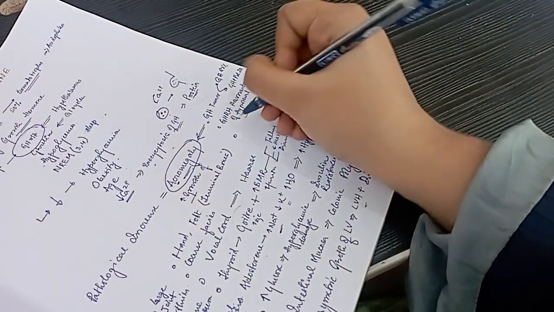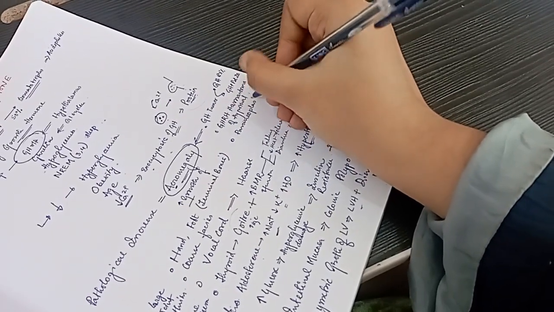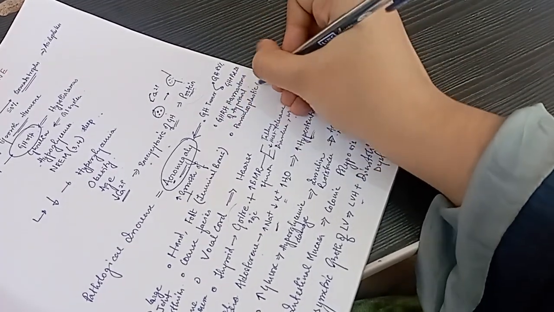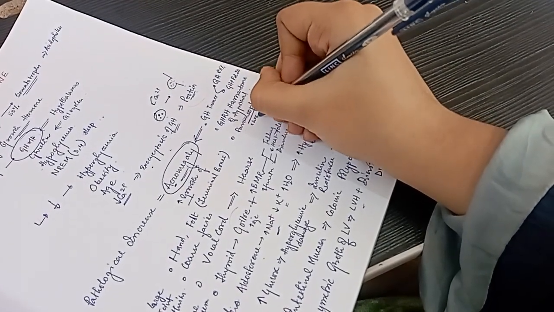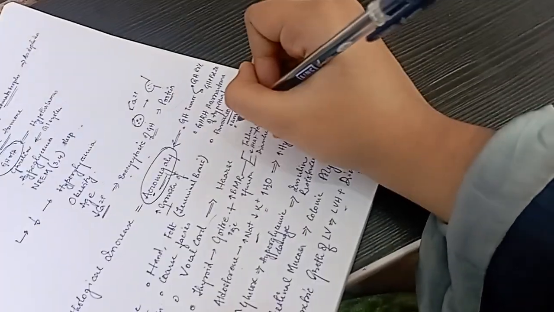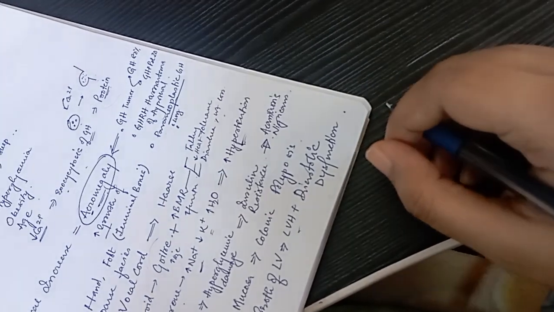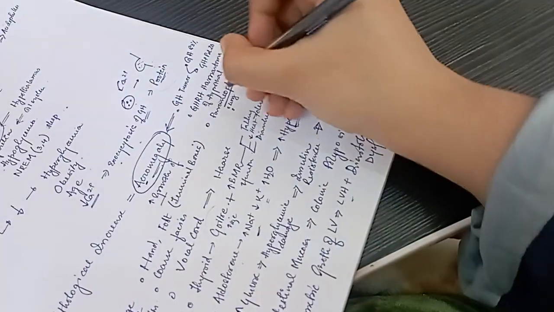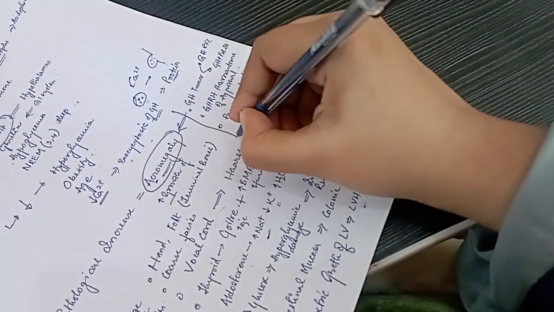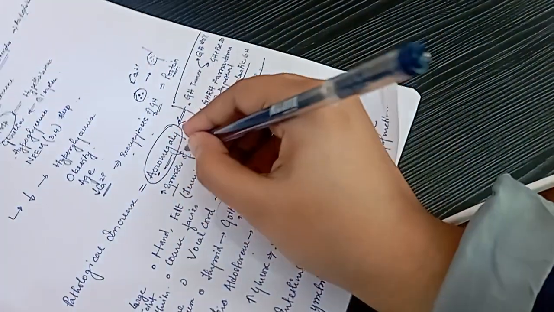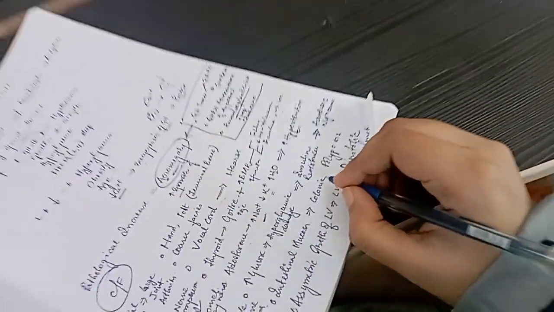And another can be paraneoplastic GH release, that can be due to lung and pancreas. So these are the causes, these are the clinical features. Okay.